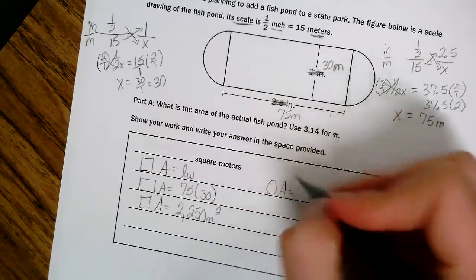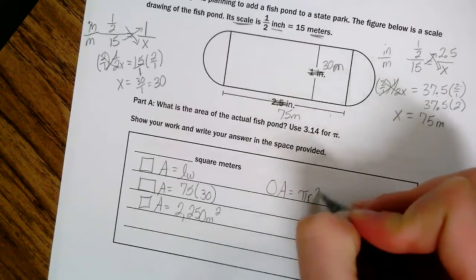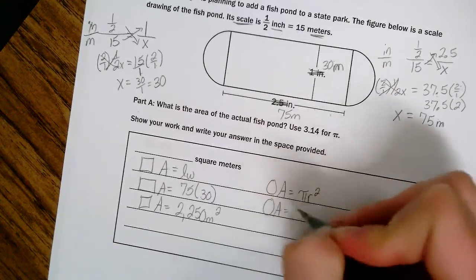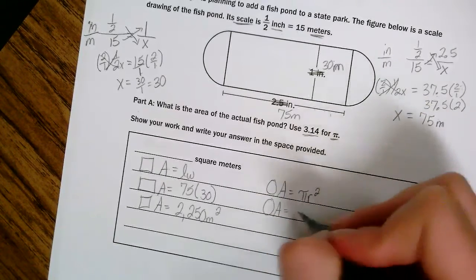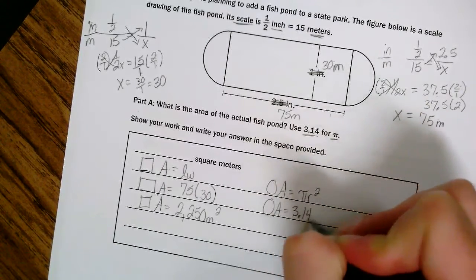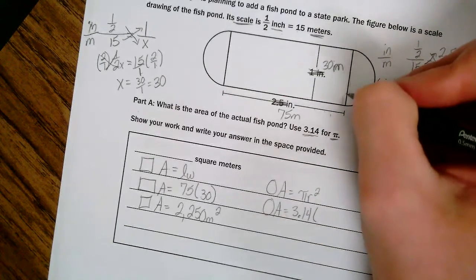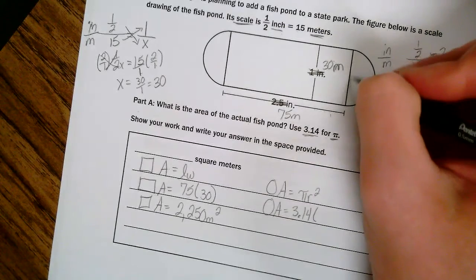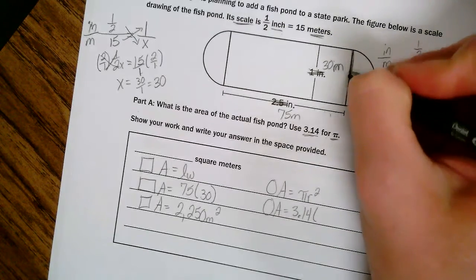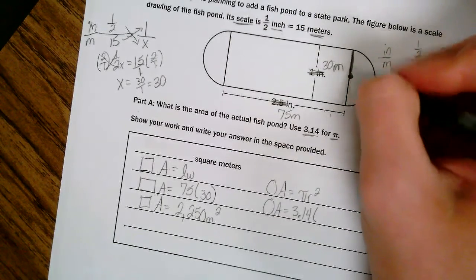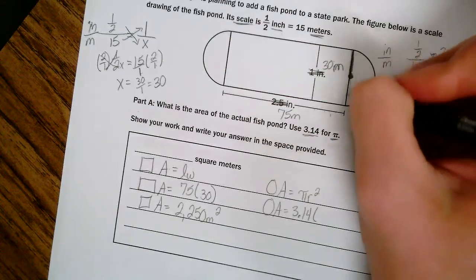Now I have to find my circle area. Remember, for a circle area, I get pi times my radius squared. Pi, it tells me to use 3.14, times my radius. Now radius is half of the diameter of a circle, from the middle out. I don't know what half of it is, but I know this whole thing is 30.